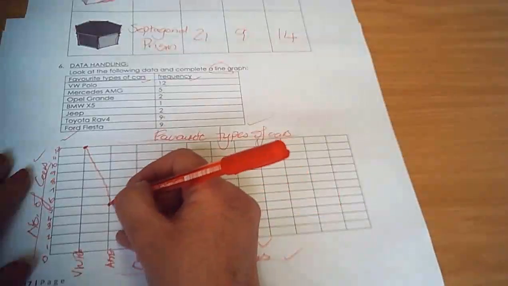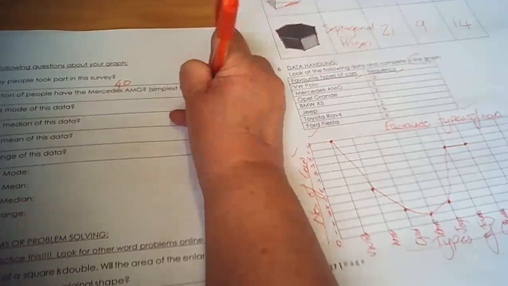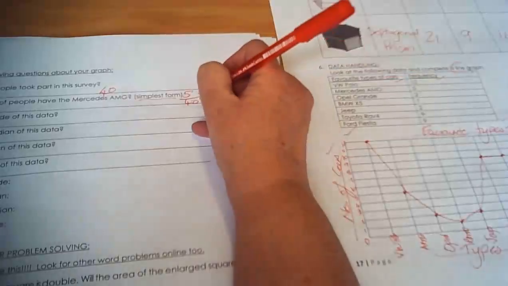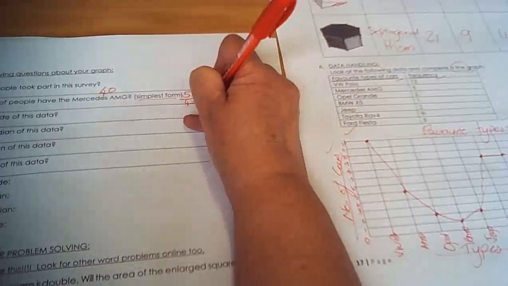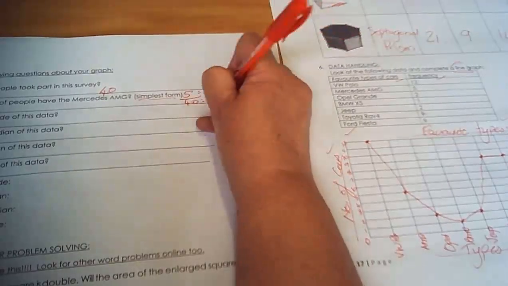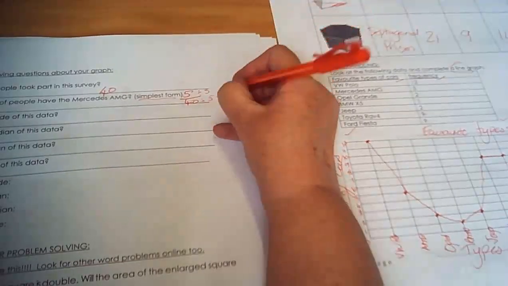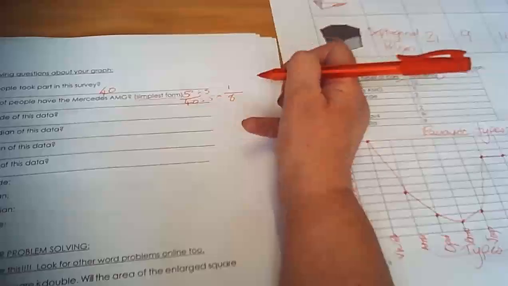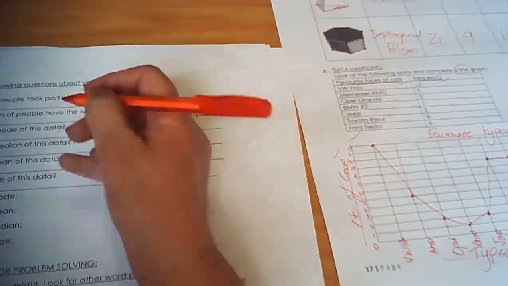What fraction of people have the Mercedes AMG? So let's go. How many AMGs were there? There were 5. So 5 out of 40 have an AMG. But in its simplest form. So divide. What can go into 5 and 40? 5. So divide by 5. 5 into 5 once. 5 into 40 can go 8 times. So I've got 1/8.